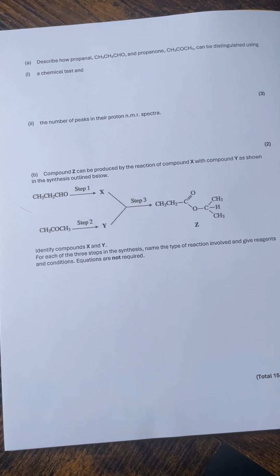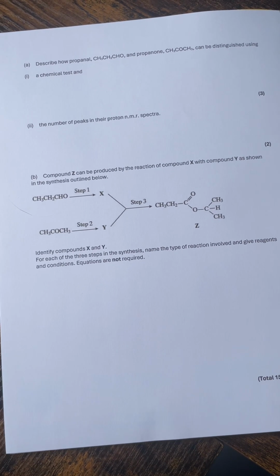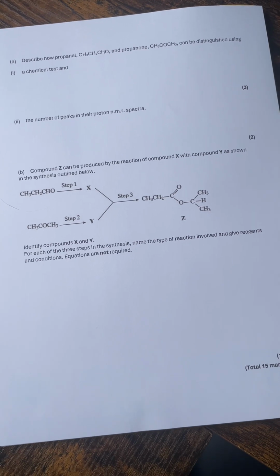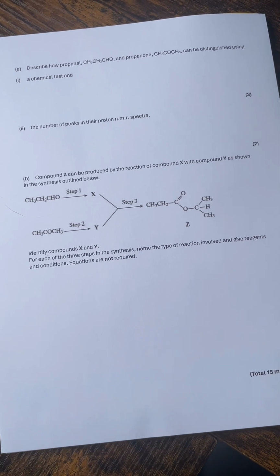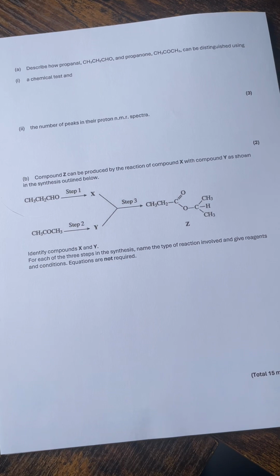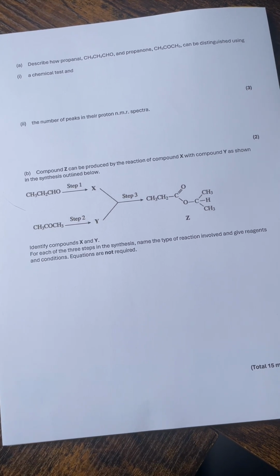Good morning everyone, and welcome to today's worked exam answer video. Today I'm having a look at a little bit of an organic synthesis question, although it is focused around two specific compounds, propanal and propanone.